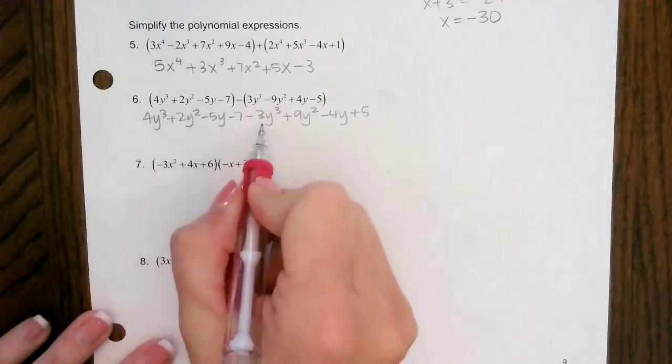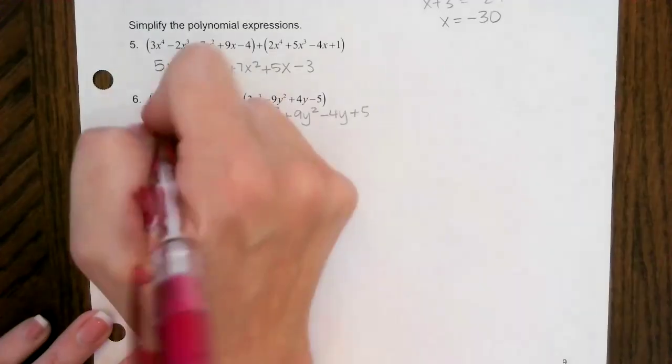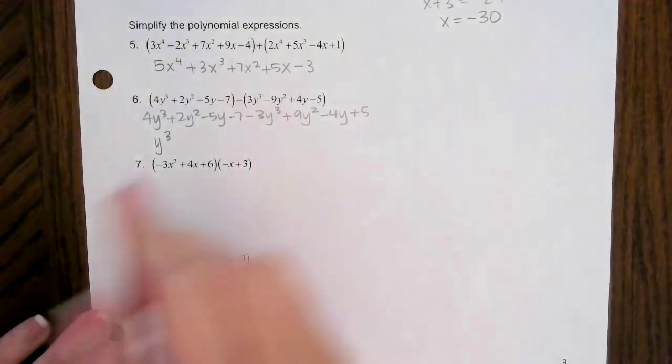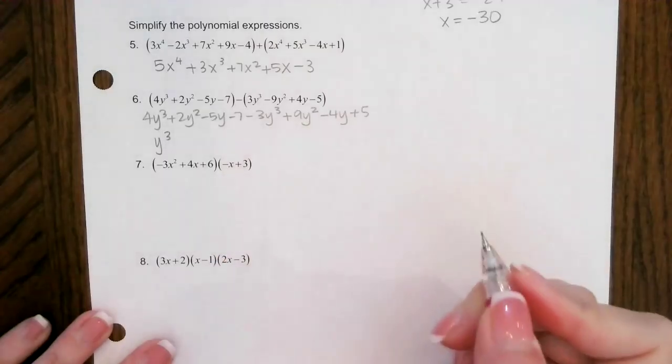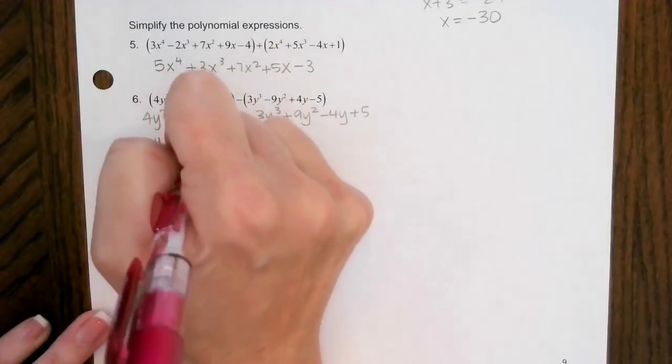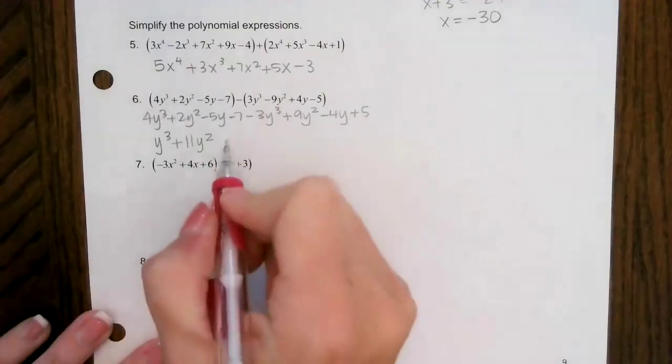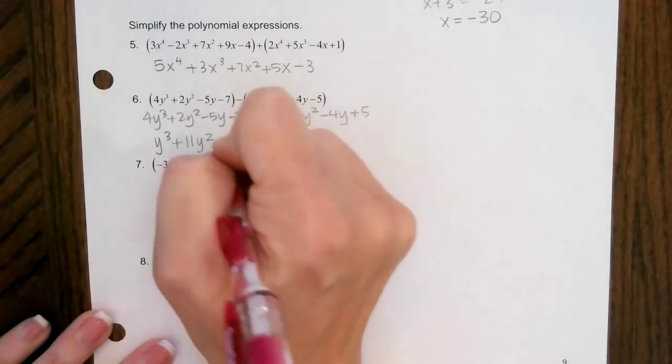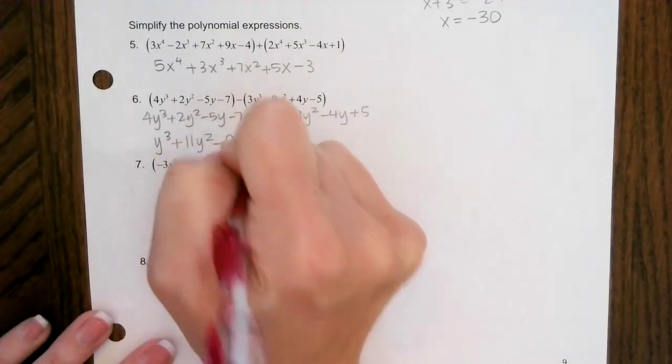So we've got a 4y cubed and a negative 3y cubed, a 2y squared and a 9y squared, which gives us an 11y squared. Then we've got a negative 5y and a negative 4y. That's a negative 9y.